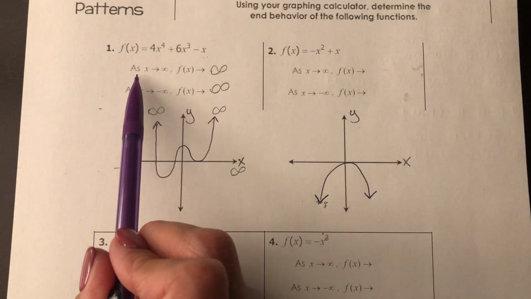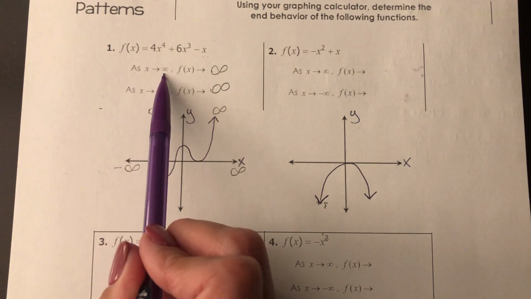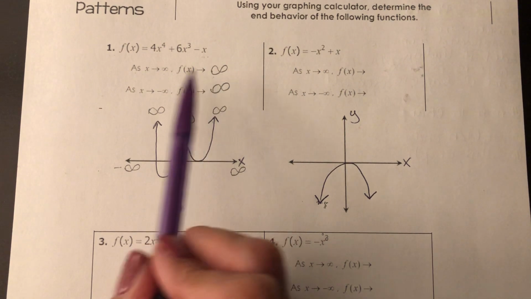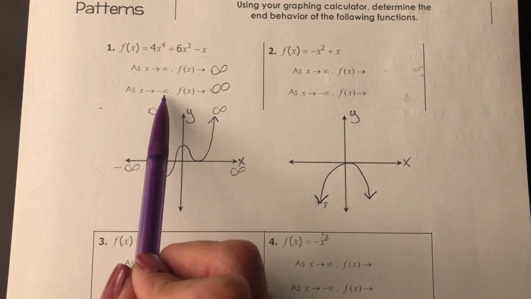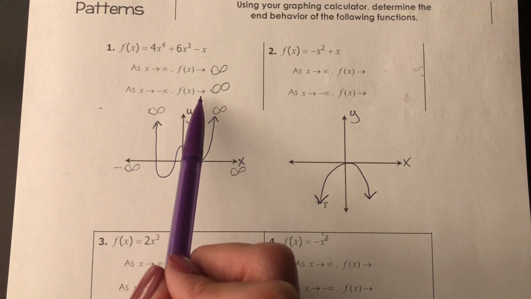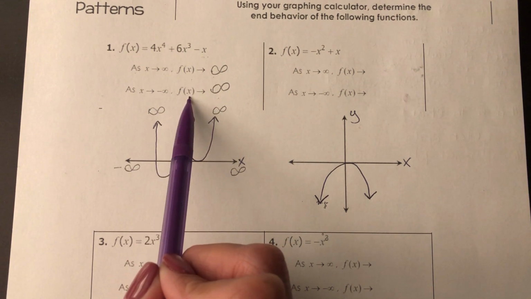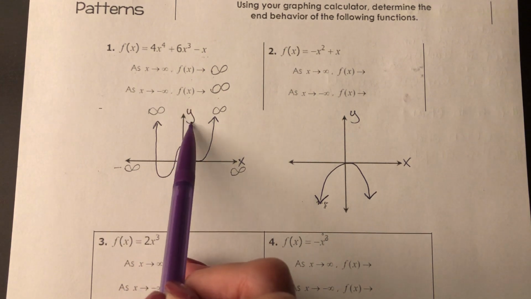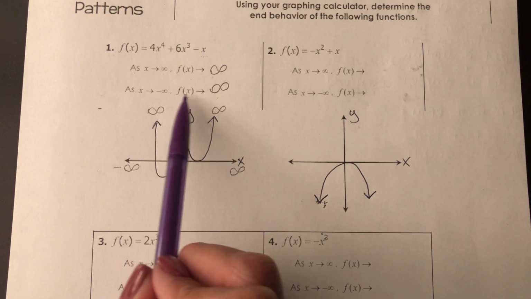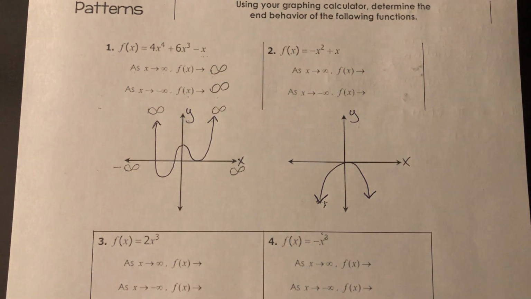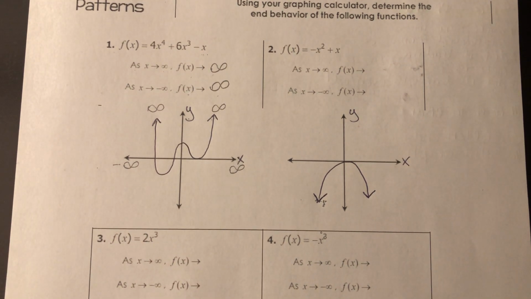So it's written like this. As x approaches positive infinity, f of x approaches positive infinity. As x approaches negative infinity, f of x approaches positive infinity. Remember, f of x is a fancy way of saying y. F of x is the function notation for y. Okay, so let's make some observations here.